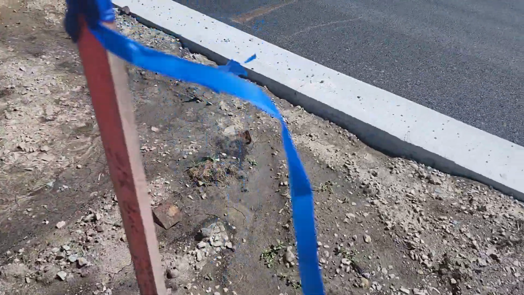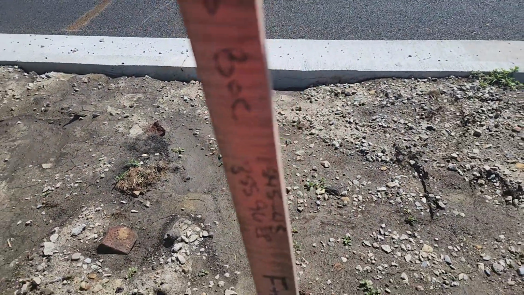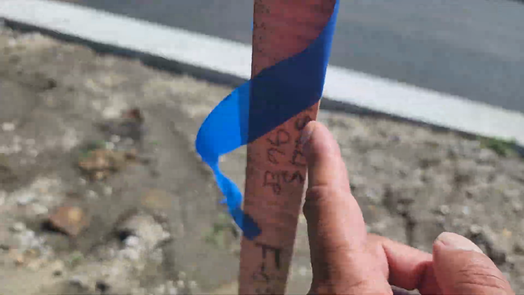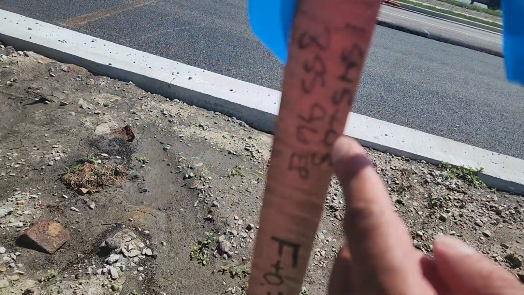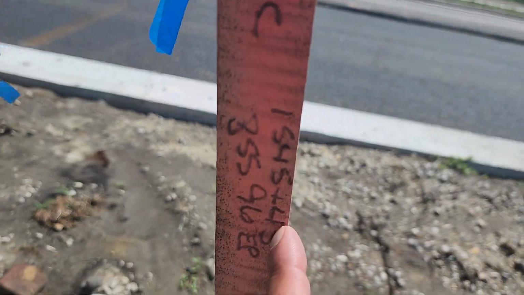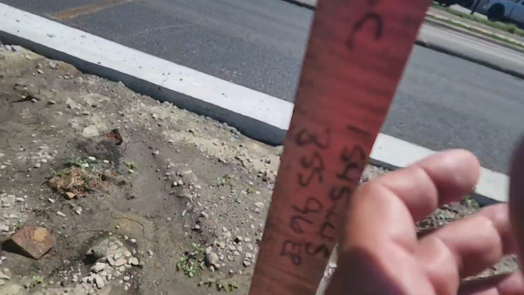Now, on this grade stake as well, you'll see some other information, and usually surveyors put this out. Okay, there's a number right here, if I can get this ribbon to stop moving. It's 1545 plus 45. That's known as a station. And then you have another number right here.